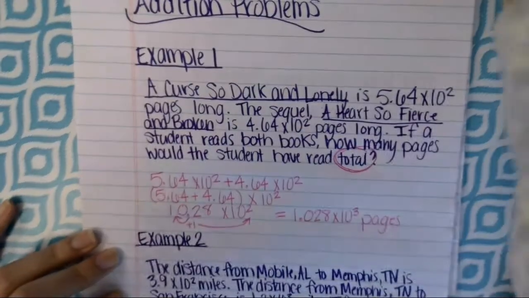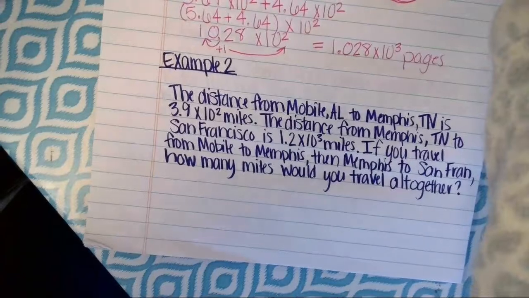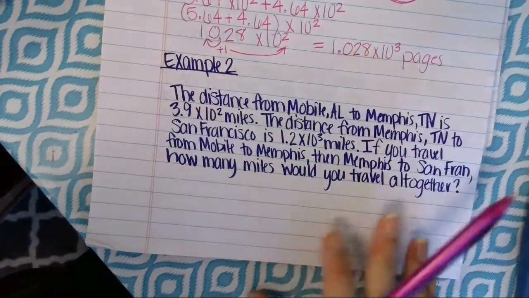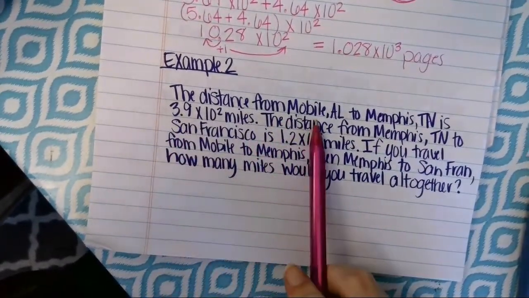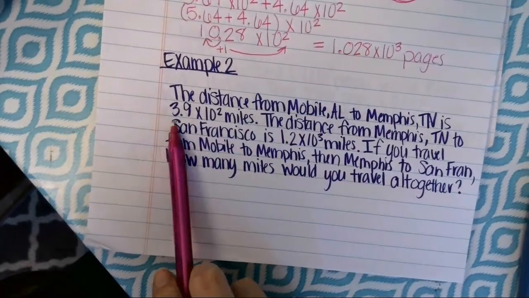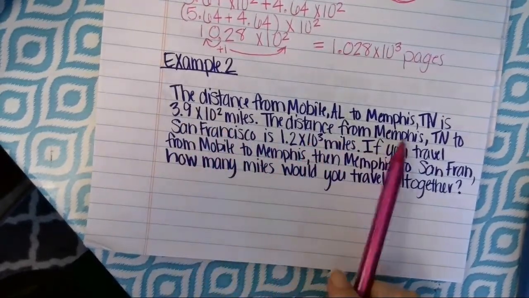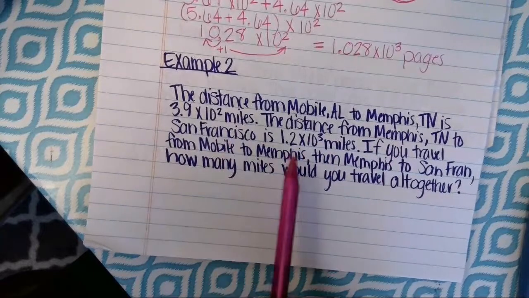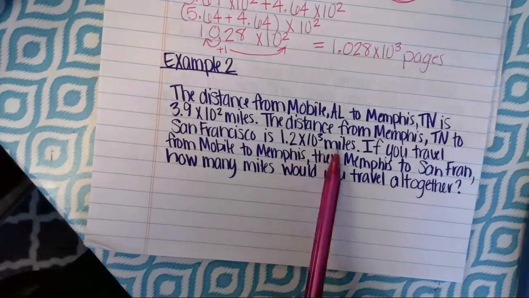Example 2, like I said, we also know that this one is an addition problem, but we're still going to work through it and figure out why. So it says the distance from Mobile, Alabama to Memphis, Tennessee is 3.9 times 10 squared miles. The distance from Memphis to San Francisco is 1.2 times 10 to the third miles.